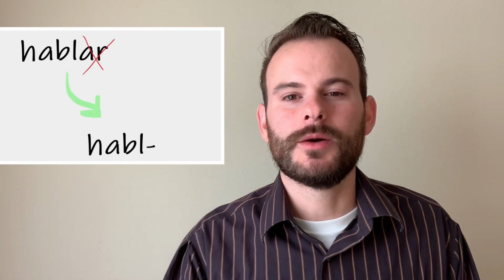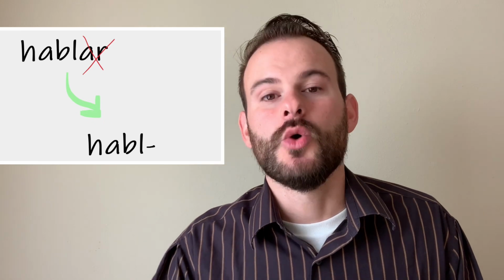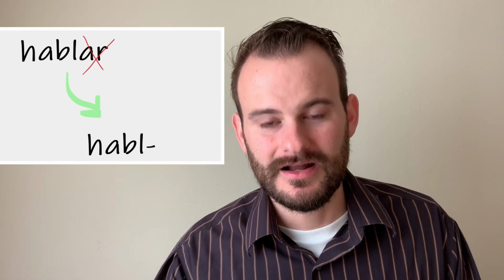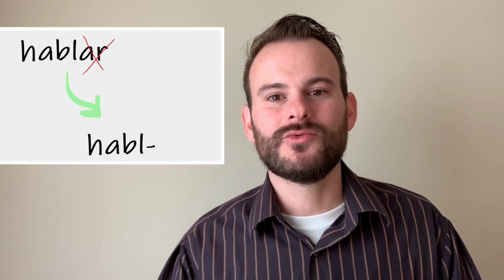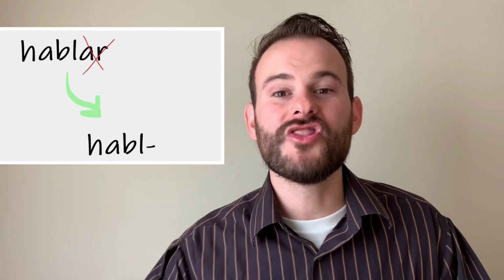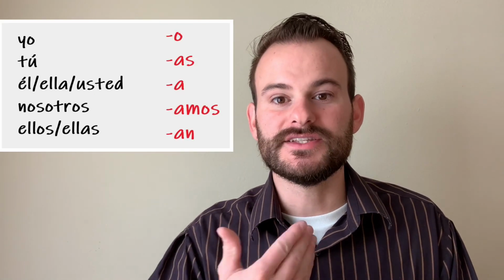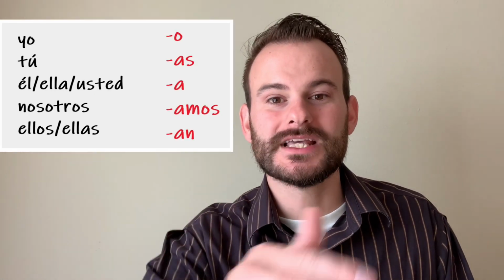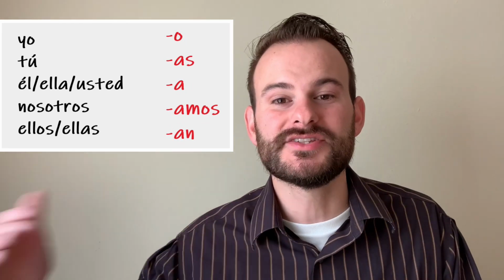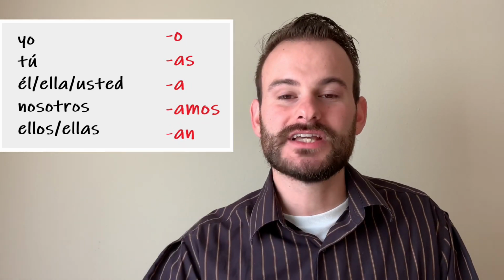So in order to form a present tense verb in Spanish, we cut off the ending of these verbs and we are left with a little particle of the verb called the stem. To the stem, we add the o, as, a, amos, depending on who is speaking. If it is yo, it's going to be o. If it's tú, it's going to be as. If he, it's going to be a. If she, it's going to be a. If it's nosotros, it's going to be amos.